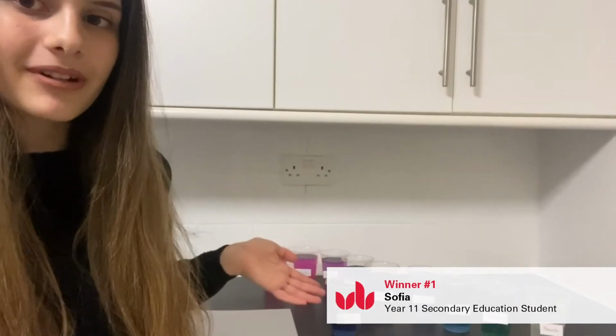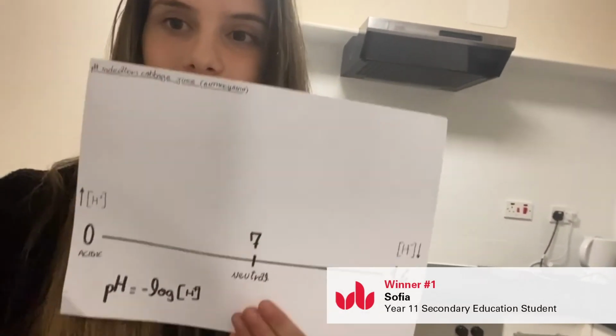Now I have finished putting the substances in the cups. They came out in a lot of different colors, and I can put them on a scale to see which are the more basic and the more acidic substances. So I prefer a sheet where there is this pH scale.